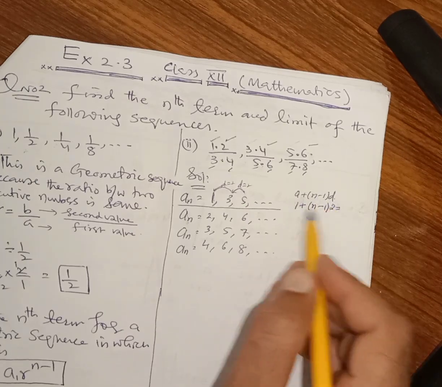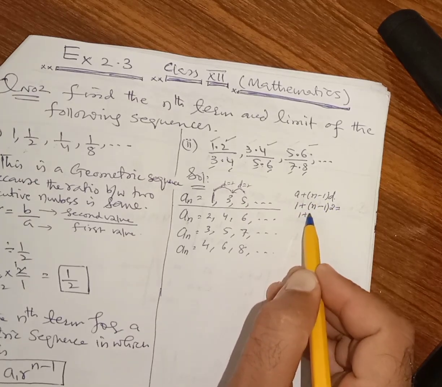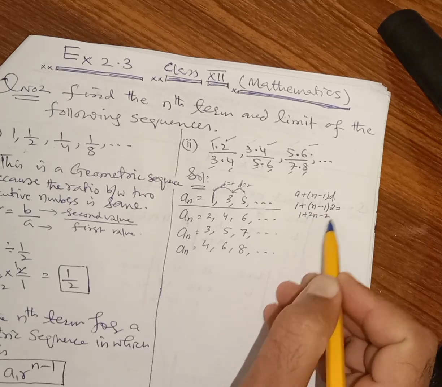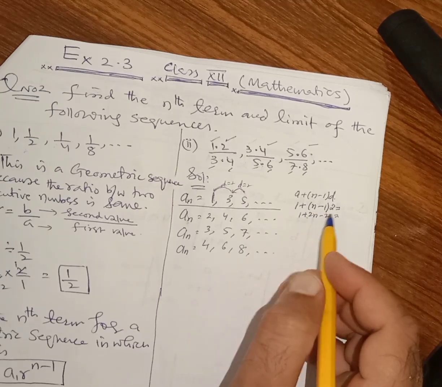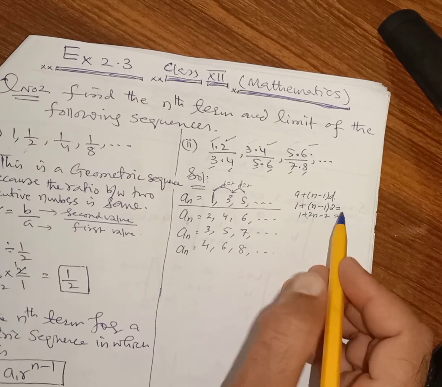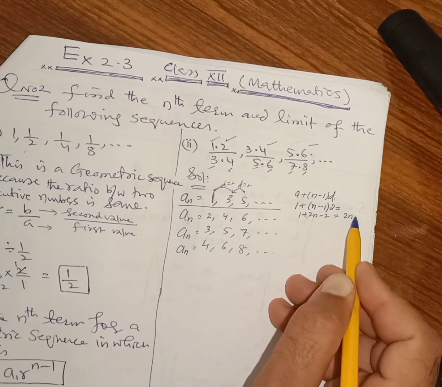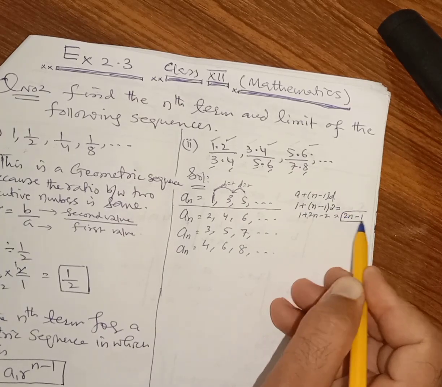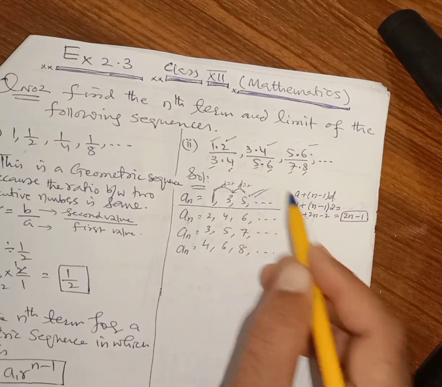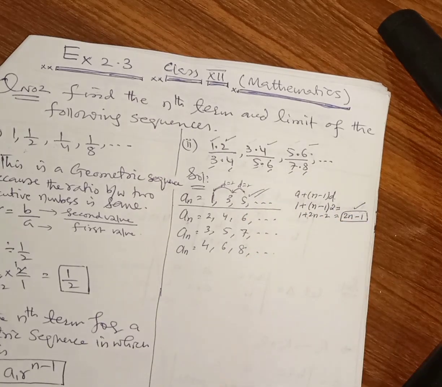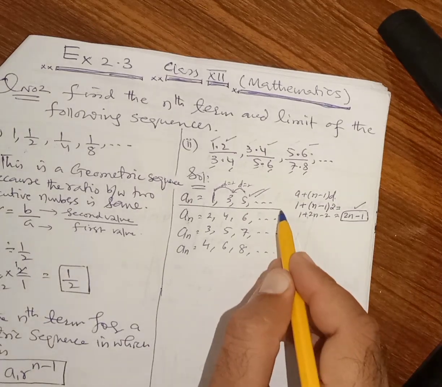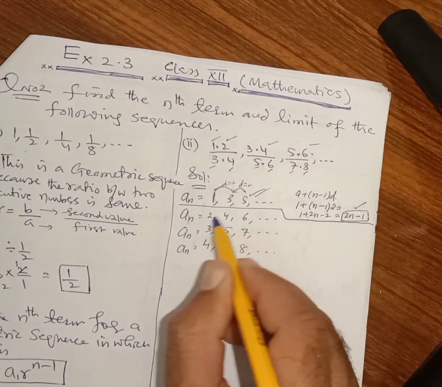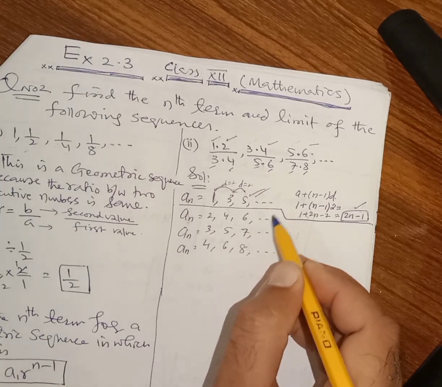When you simplify this, you will get 1 plus 2n minus 2, and the nth term will be 2n minus 1. We have 2n and minus 1. So the nth term for this sequence is 2n minus 1. Okay, now we will find the nth term or general term for this sequence.